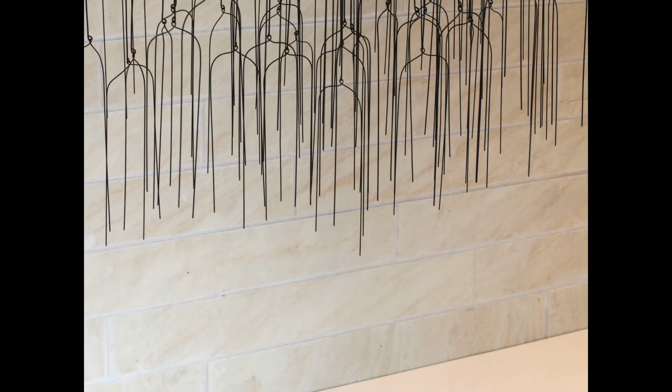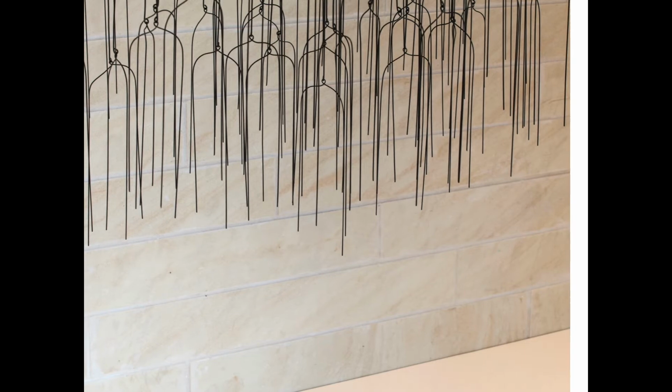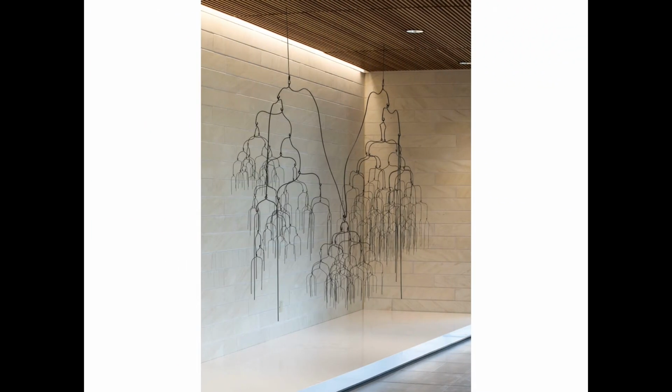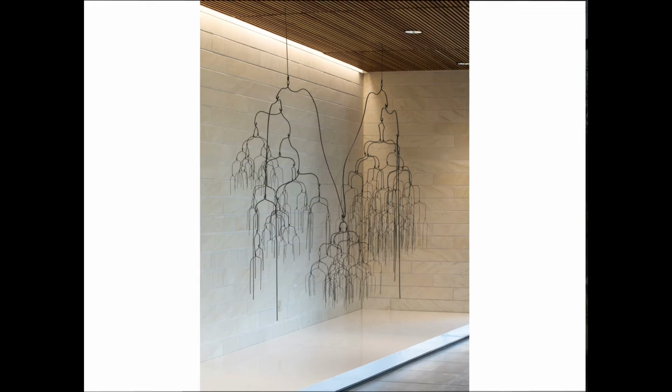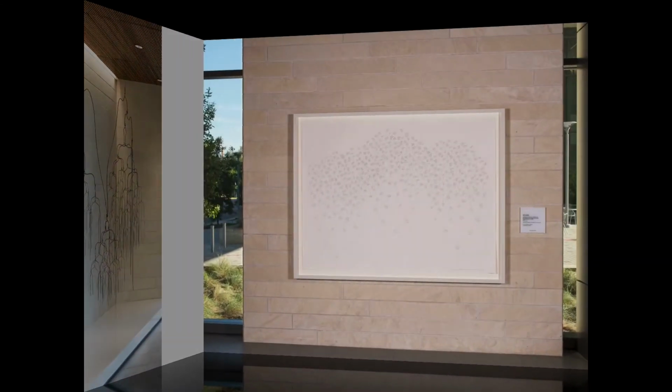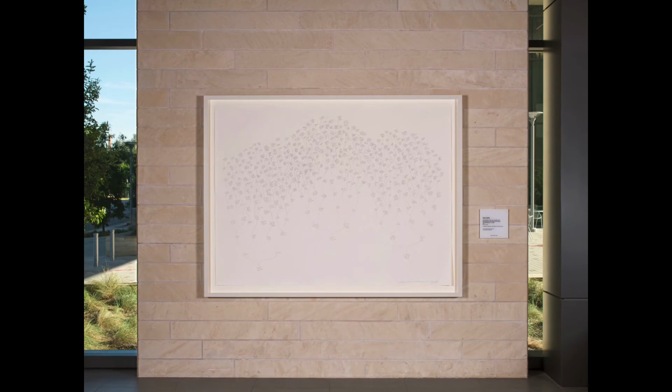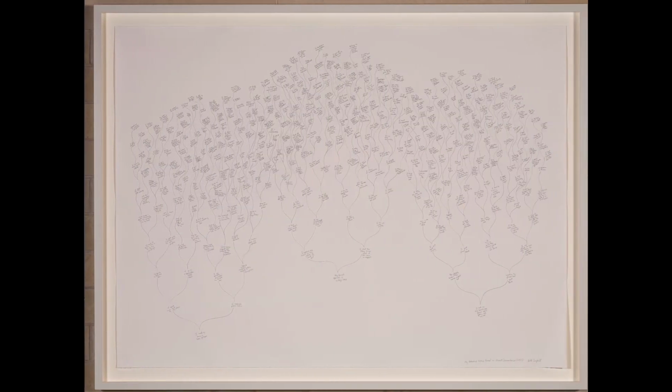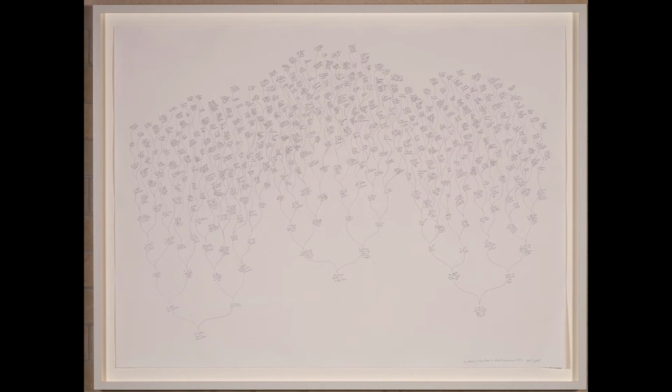What else might the shape remind you of? Campbell calls this mobile a drawing in space. This description will become more clear as we turn our attention to the second part of this artwork. In the same room, situated directly across from the mobile, is a 2D drawing by Campbell. Let's take a look.